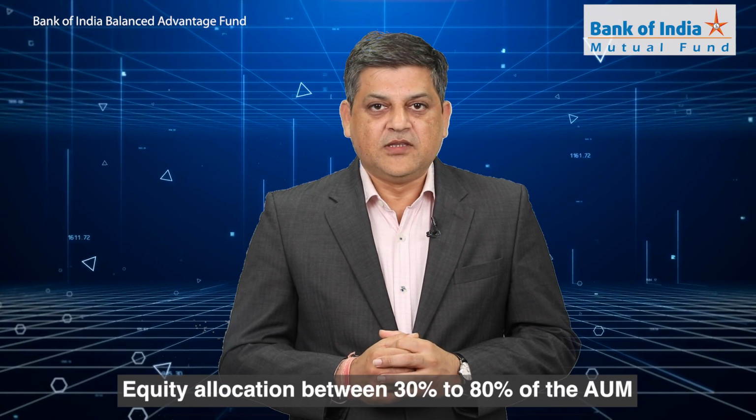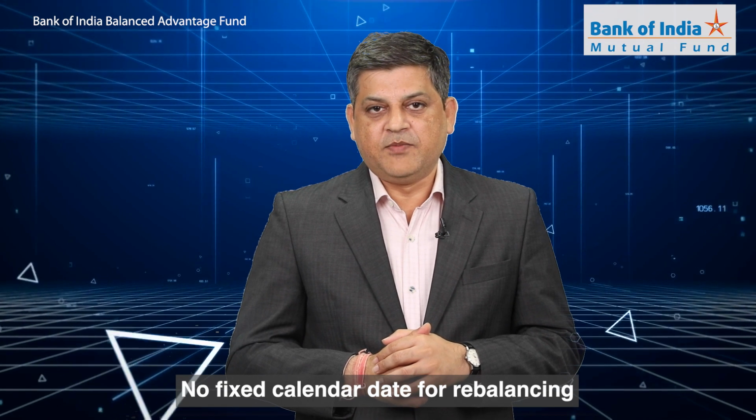The model determines the equity allocation between 30 to 80% of AUM. The allocation to unhedged equity is ascertained on a daily basis based on our market valuation, market sentiment, and market trend, which we call MVST allocation model. However, the allocation change determined by the model is carried out only if the change is indicated by the MVST model for 5 successive business days. Hence, the fund has no fixed calendar date for rebalancing.